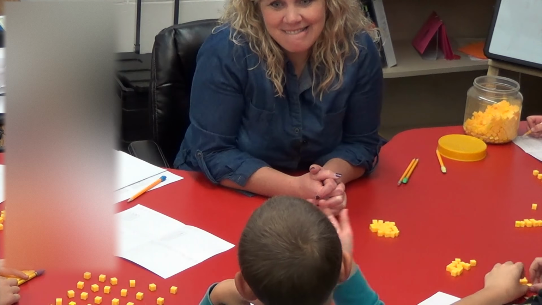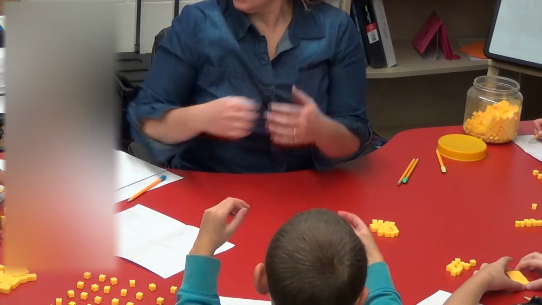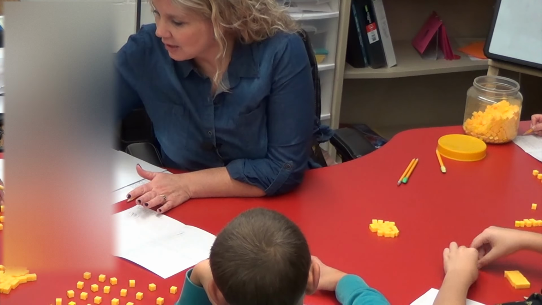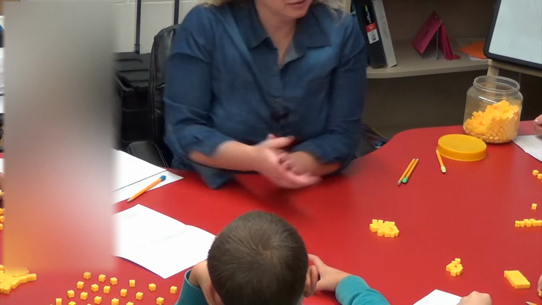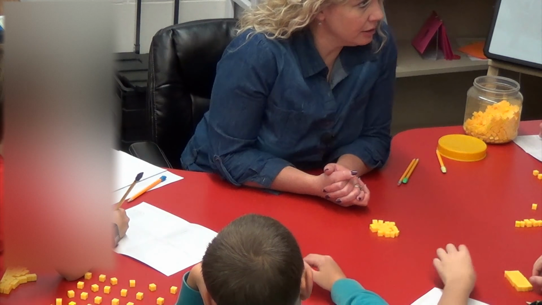Because what if there wasn't? I know. You can put them in 10s. Well, what if there was 100? You should be able to see the 10s right here. It'd be as easy as counting by 3. Okay, I'm going to give you just another minute, and then we're going to share.